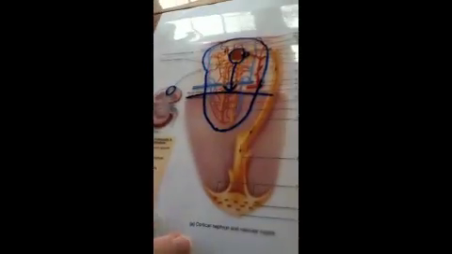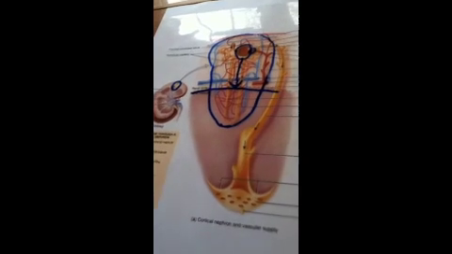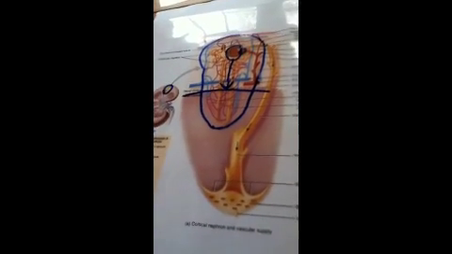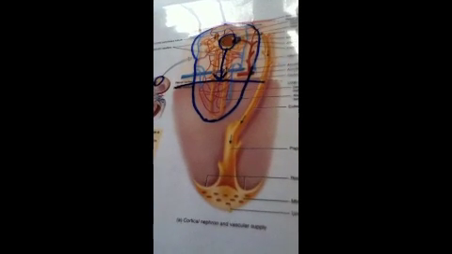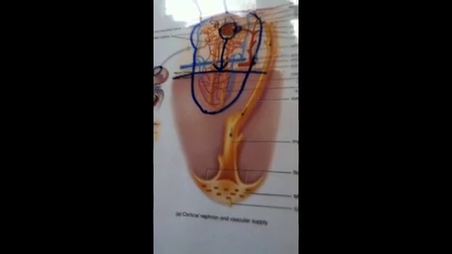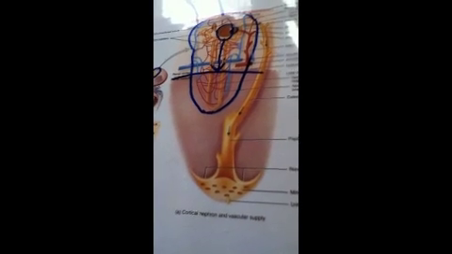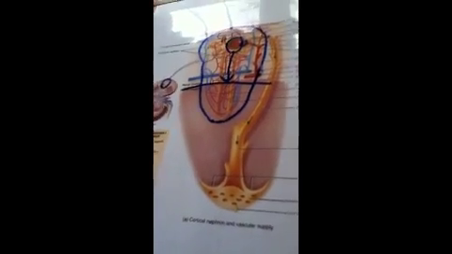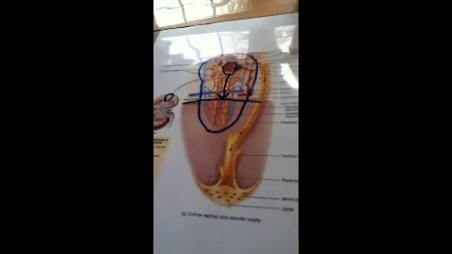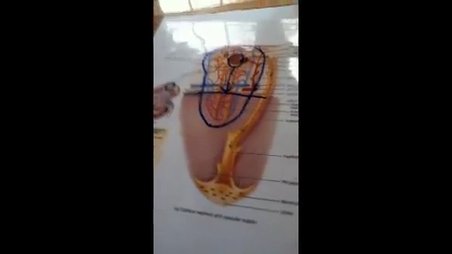So here's the cortical one, which is the shorter one. And what we've been talking about today is going to happen in both these nephron types. So really there's not much difference in terms of the different parts of the nephron and what's happening within them, based on what we're talking about today.